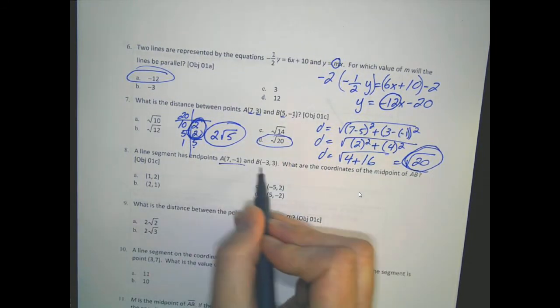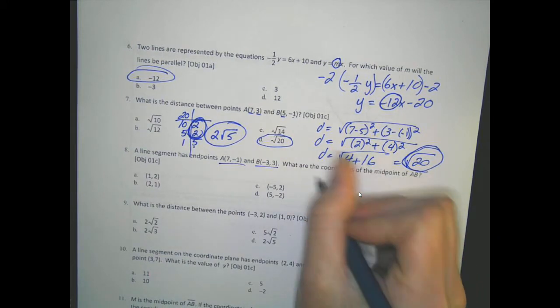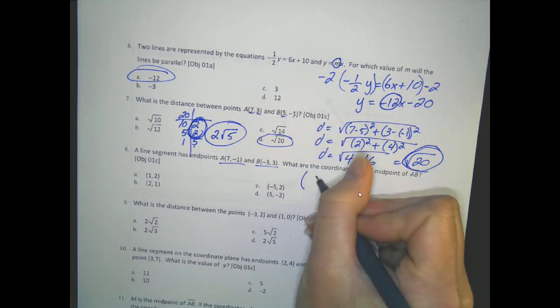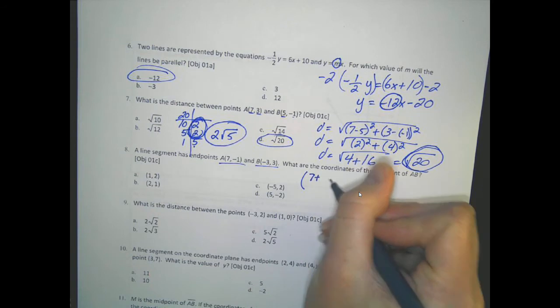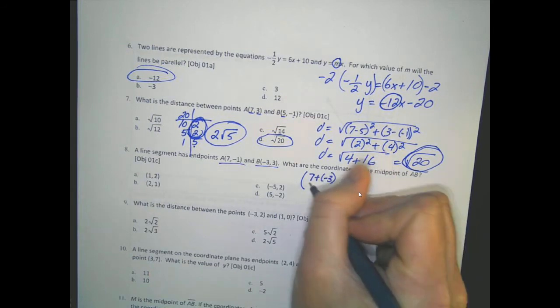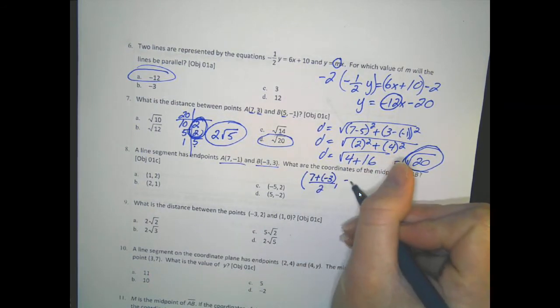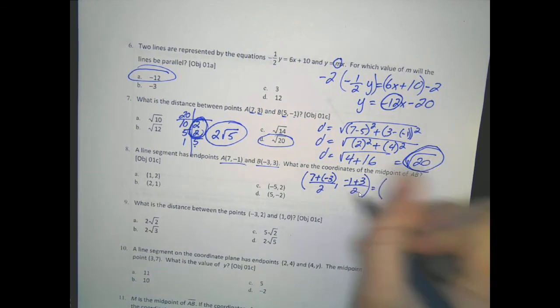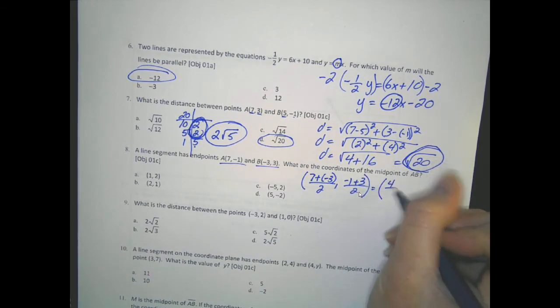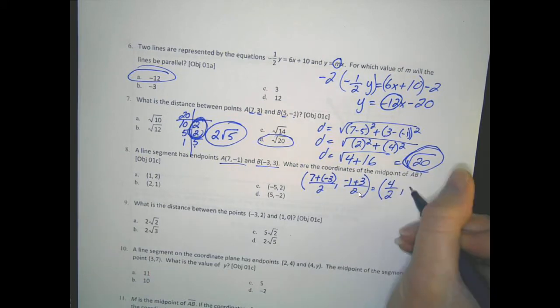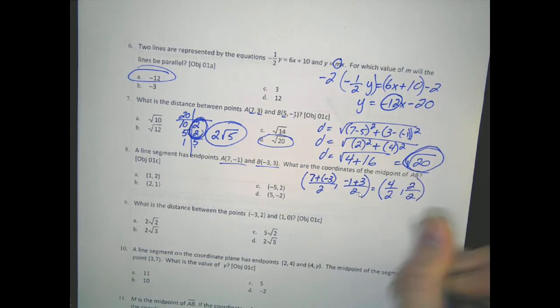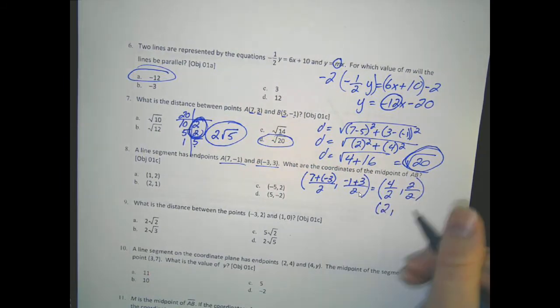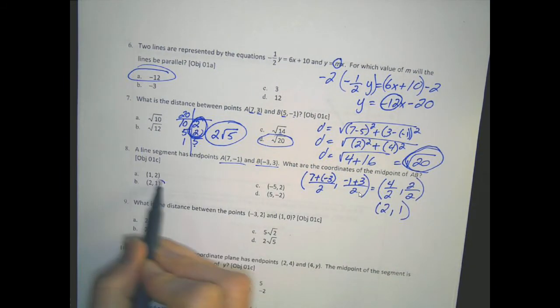Okay, so we have these endpoints. To find the midpoint, you add your x's and divide by 2, add your y's and divide by 2, because you're just finding the middle. So this is going to be 7 plus negative 3 over 2, and negative 1 plus 3 over 2. 7 plus negative 3 is 4 over 2. Negative 1 plus 3 is 2 over 2. So that's going to be 2, 1. The answer was B for that one.